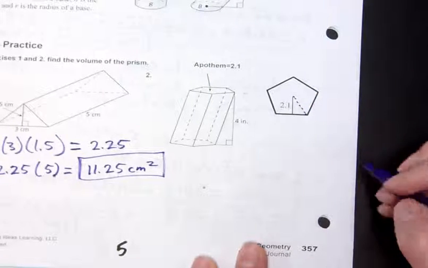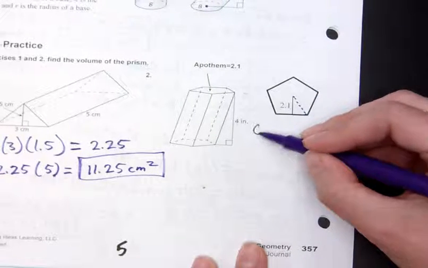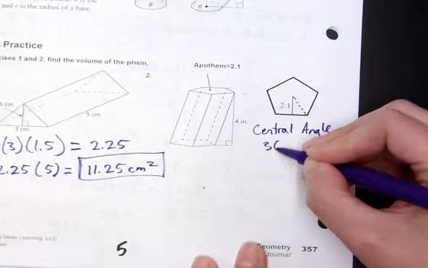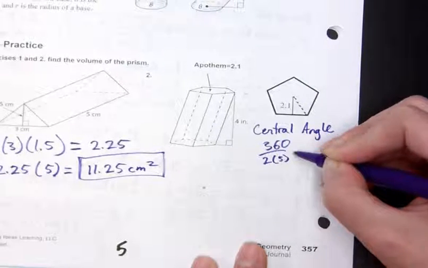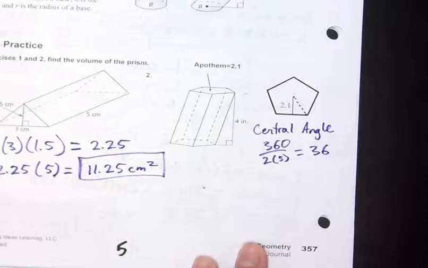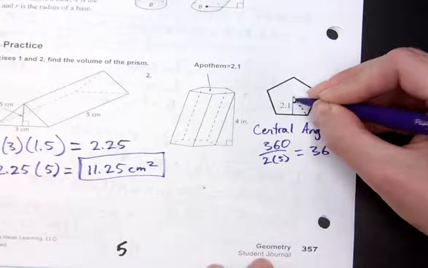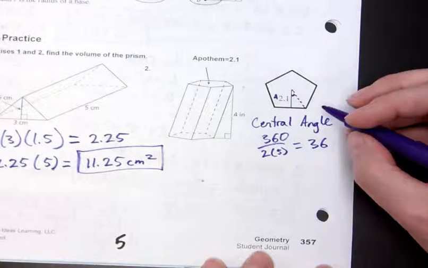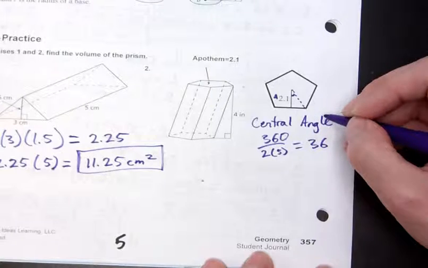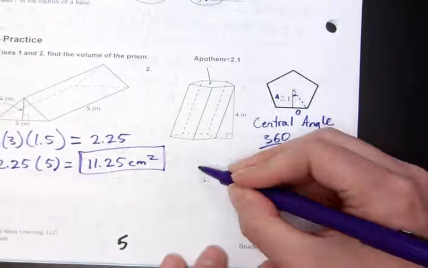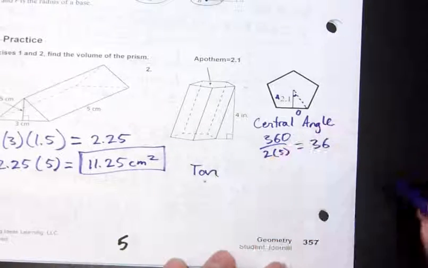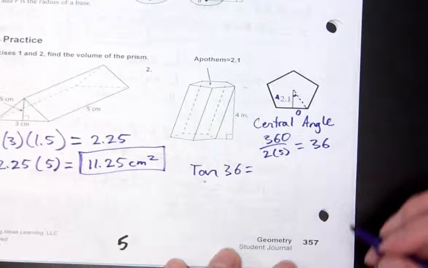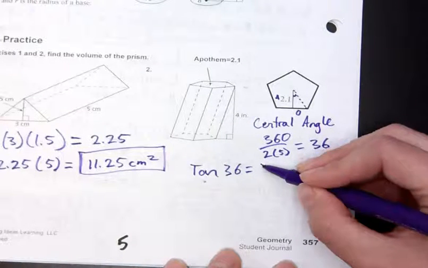Does anyone remember what's the central angle for a pentagon? 36. So central angle is 360 divided by 2 times the 5 sides, which equals 36. This time, did they give me the opposite, adjacent, or hypotenuse? They gave me the adjacent. What do I need to find? The opposite. So tangent again. So tangent of 36 equals x over 2.1.